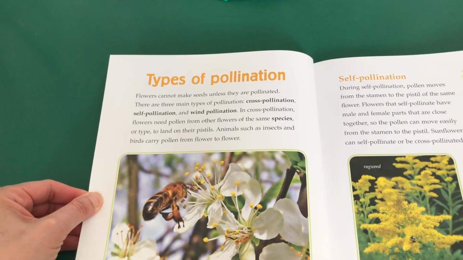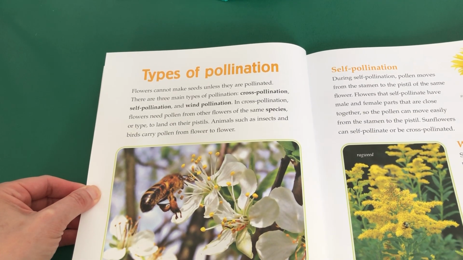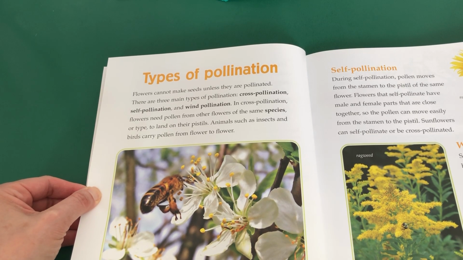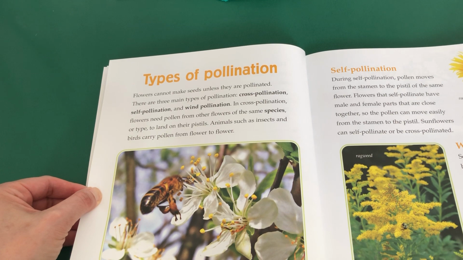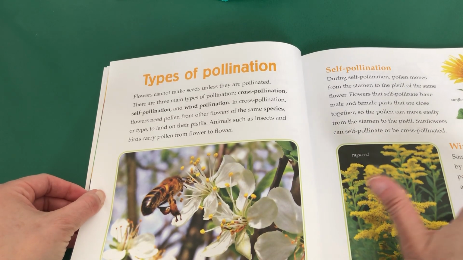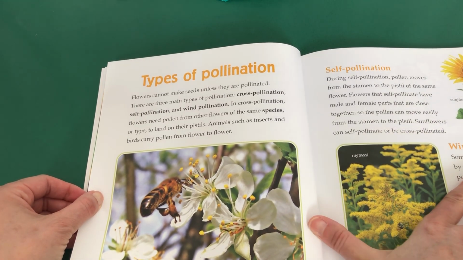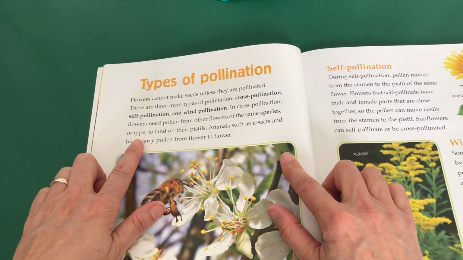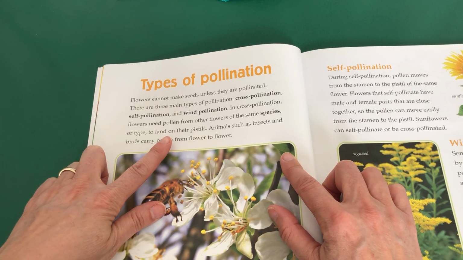Types of pollination. Flowers cannot make seeds unless they are pollinated. There are three main types of pollination: cross-pollination, self-pollination, and wind pollination. In cross-pollination, flowers need pollen from other flowers of the same species or type to land on their pistils.